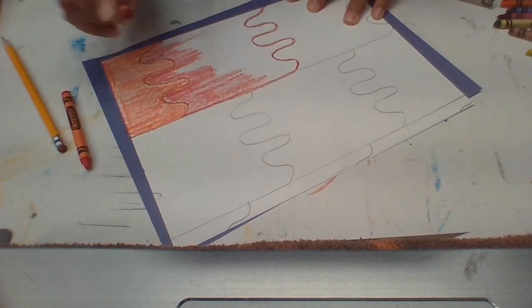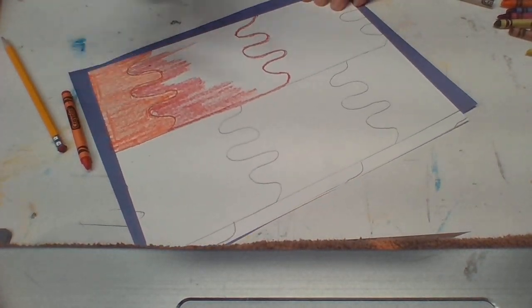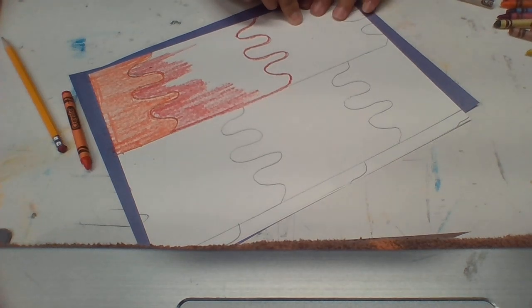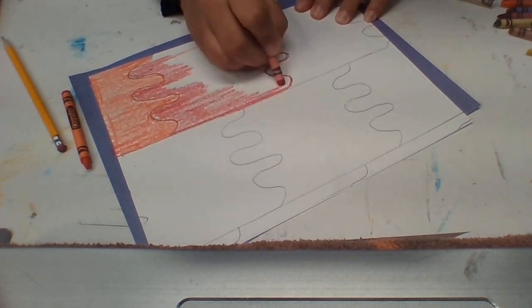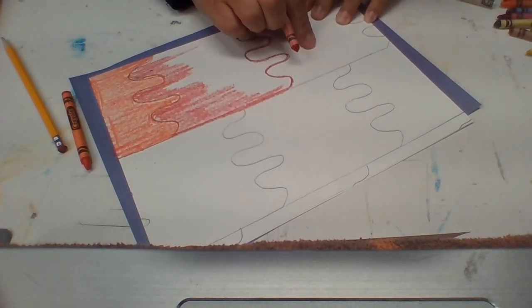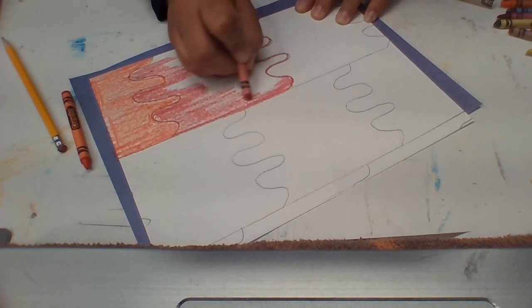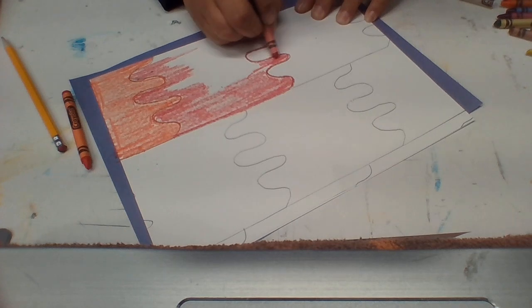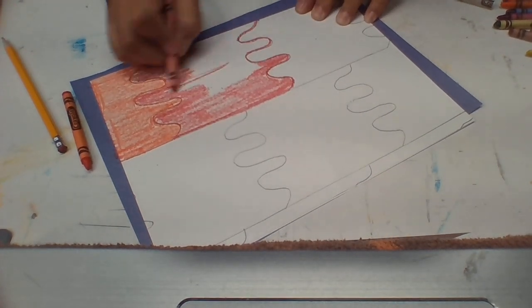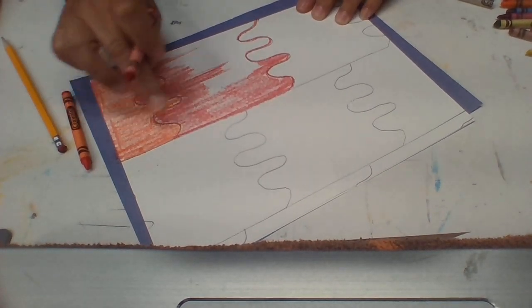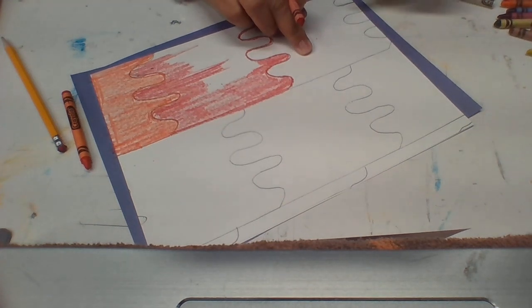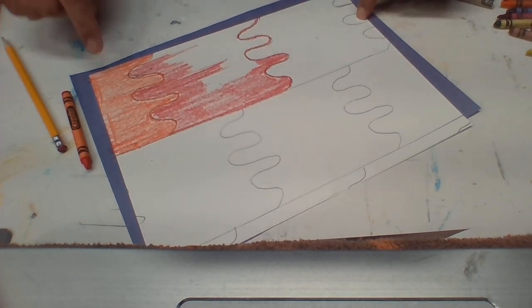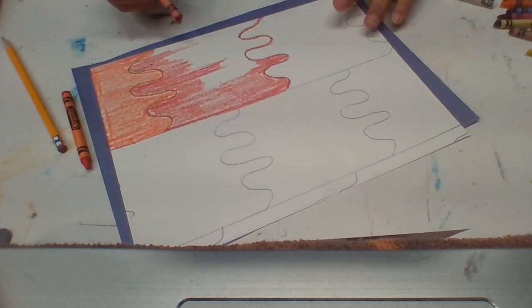So I have A, B. If you said A, you're right. Orange, red, orange. Very good. Now if I was using 3 colors, like if I added my yellow, that would be the next one. So that would be my A, B, C, and then this would be A. So what color would A be? Orange. Very good.